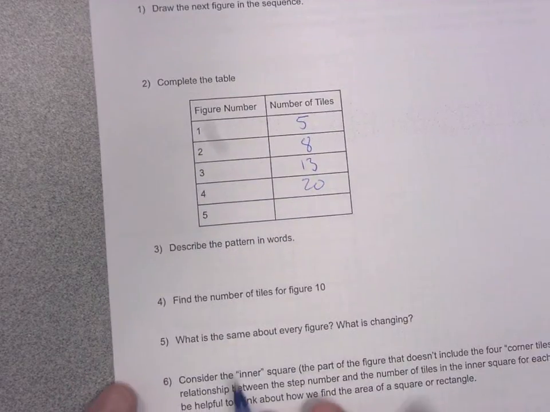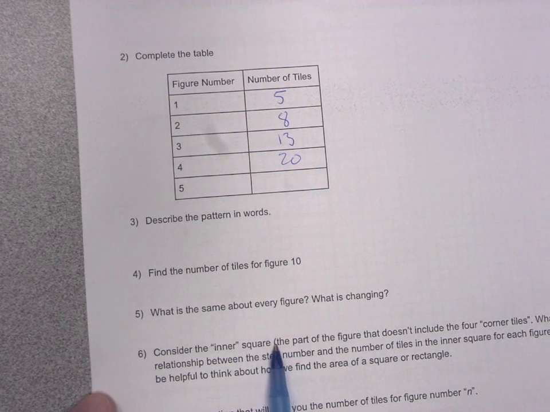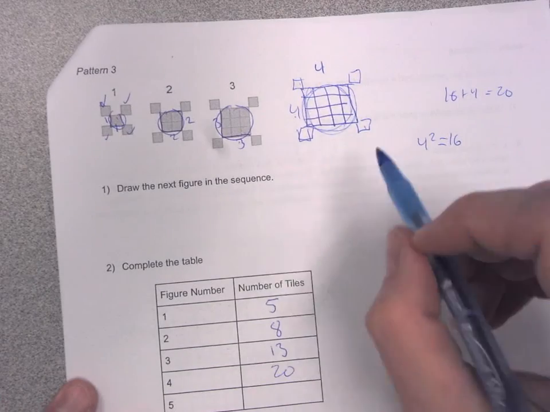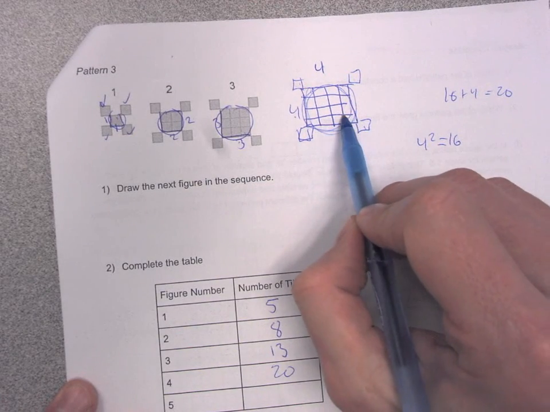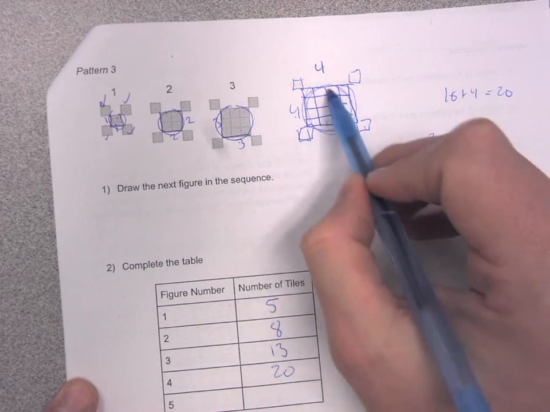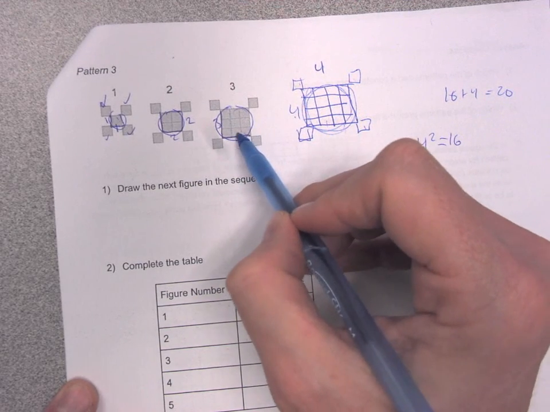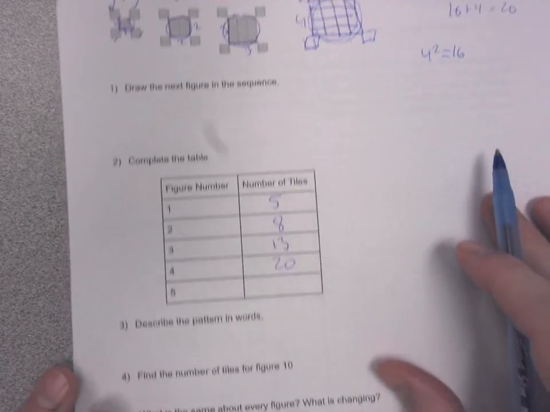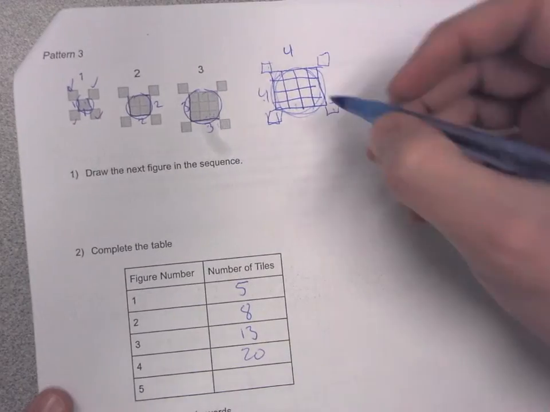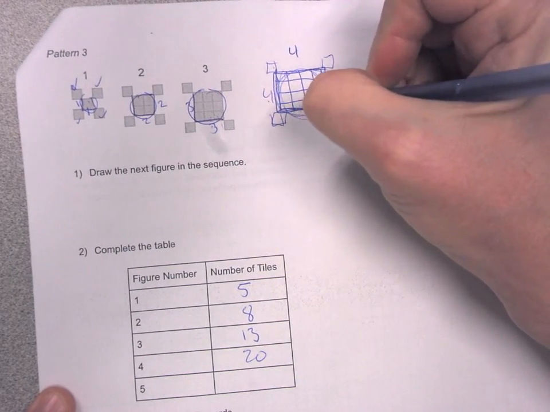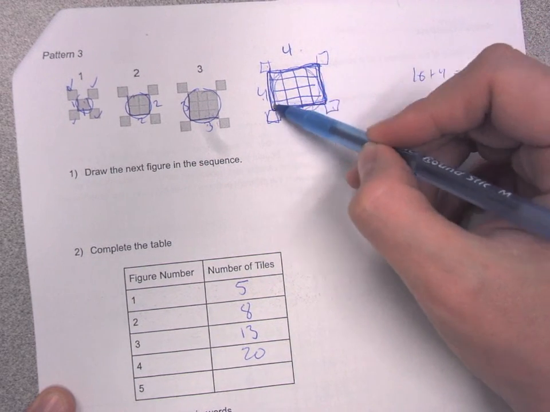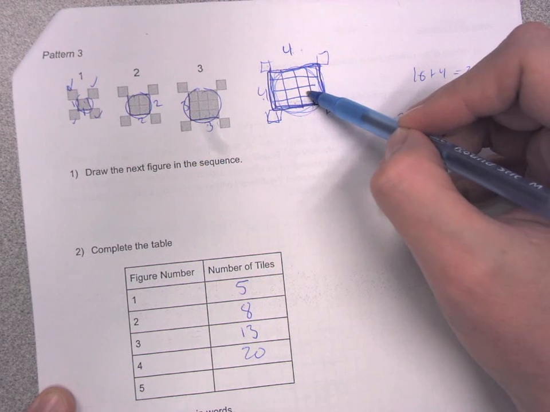One of these questions: consider the inner square. What is the relationship between the step number and the number of tiles in the inner square? Well, the step number is 4. The number of tiles is 4 squared in the inside, plus these 4 on the outside. The number of tiles here is 9, plus the 4 on the outside. It's the step number squared. So the number of tiles in the inner square is the step number squared.